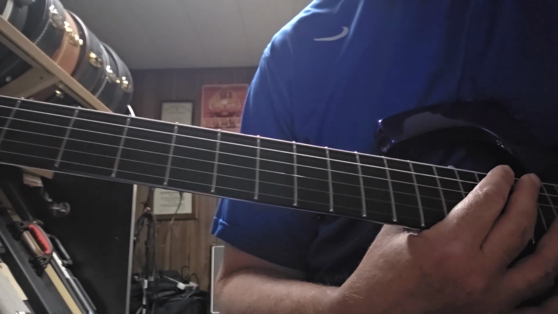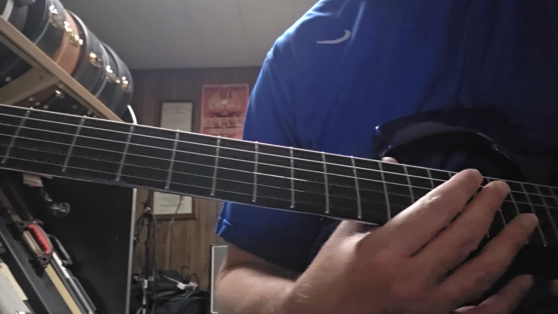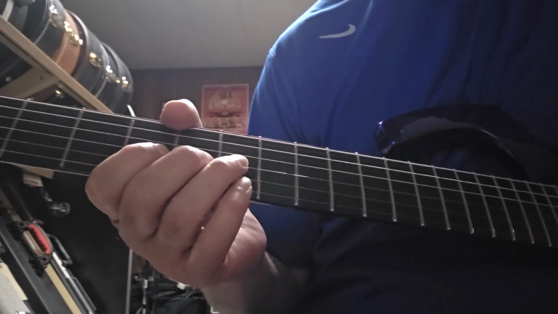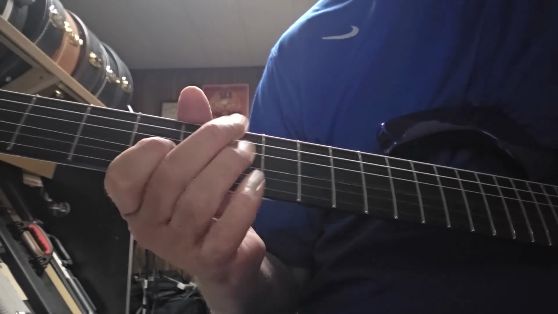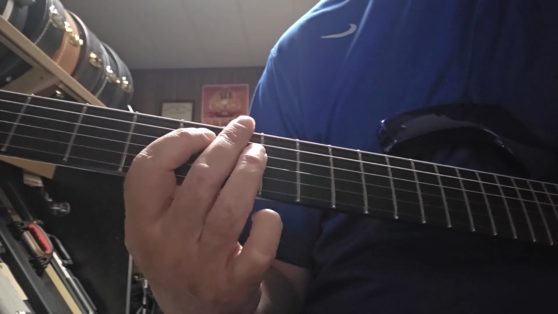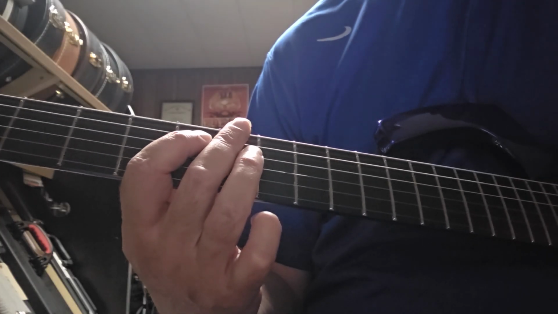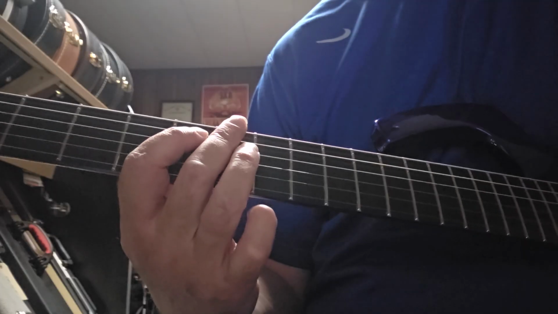If you get lost or stuck, that's okay. If you find yourself on the wrong arpeggio, just switch back to the minor pentatonic till you find your way back to the right arpeggio that goes with the correct chord. So let me just do a little bit of this with you so you get the idea.